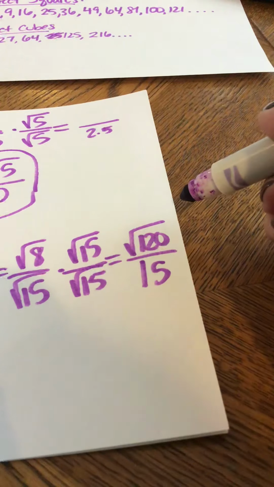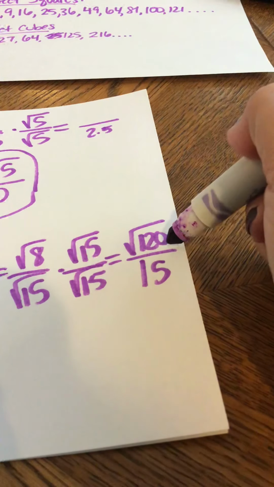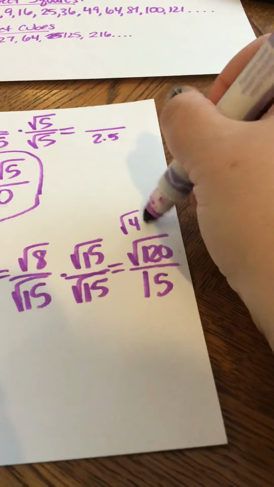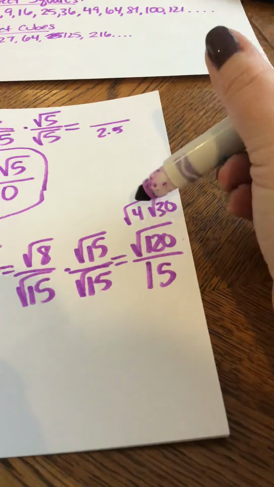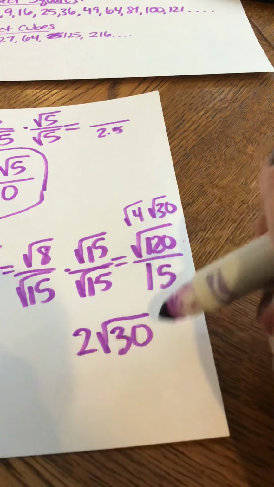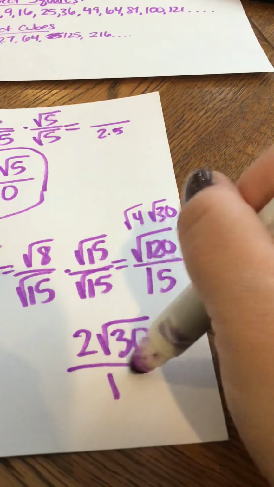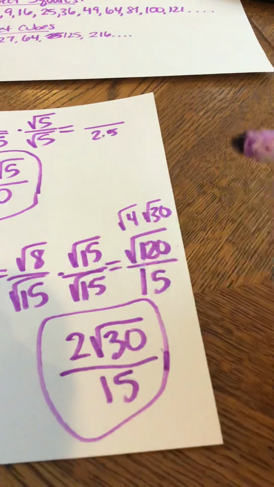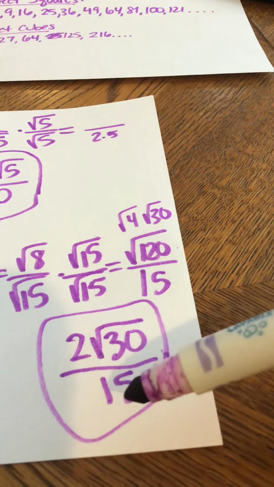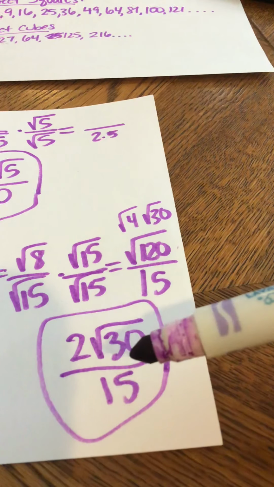But then, as usual, we've got to check to see if we can reduce 120. And the answer is yes, we definitely can. Shockingly enough, the largest perfect square that goes into it is 4. So the square root of 4 is 2, so it goes to the front. 30 is left over, and the whole thing is over 15. And again, this is simplified. Even though you'd think you could reduce these, you can't, because one's an inside number and one's an outside number. Okay, moving to the back of the paper.